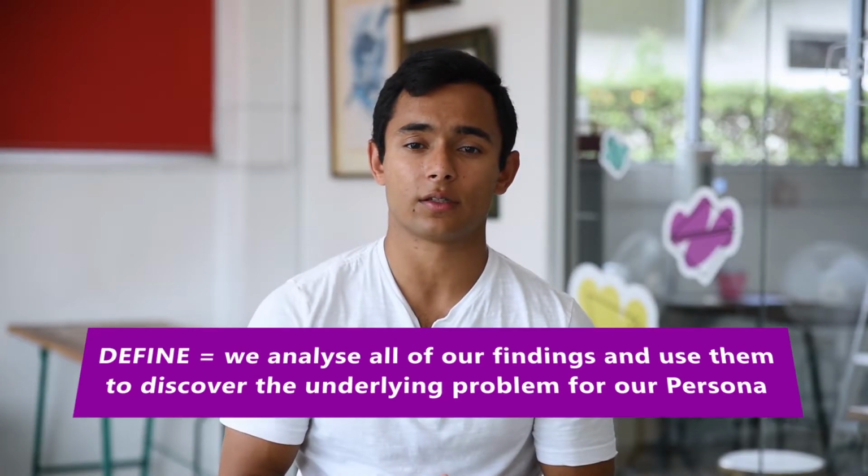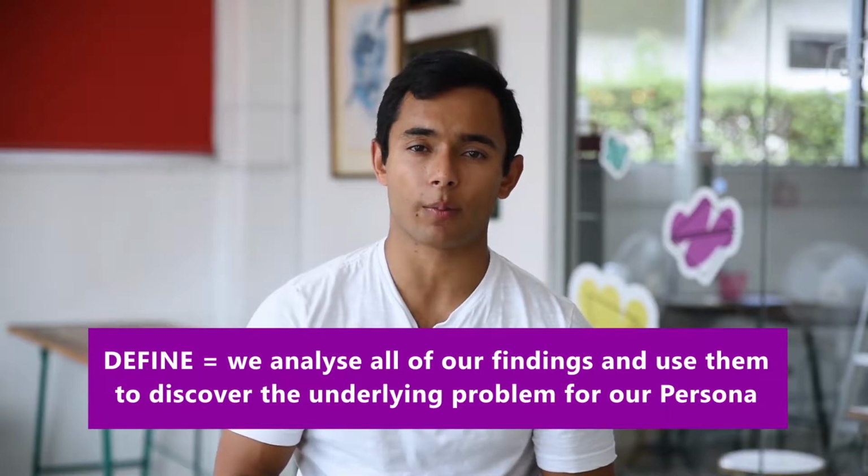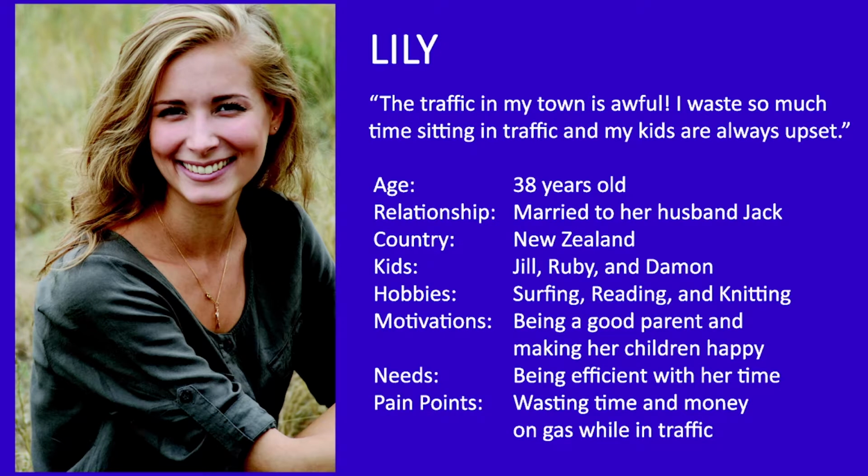In the define phase, we analyze all of our findings and use them to discover the underlying problem of our persona. Defining a problem is one of the most difficult parts in design thinking. The success of our project relies on defining the right problem to solve. Looking at Lily, we can see some of her main motivations are being a good parent and making sure her kids are happy and on time for all of their extracurricular activities. Also, Lily needs to be more efficient with her time because she wants more time for herself. She also wastes a lot of her day sitting in traffic, and she spends a lot of money on gas.